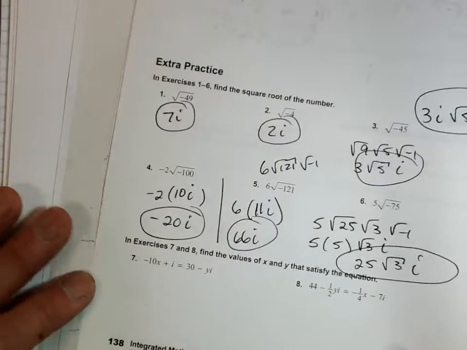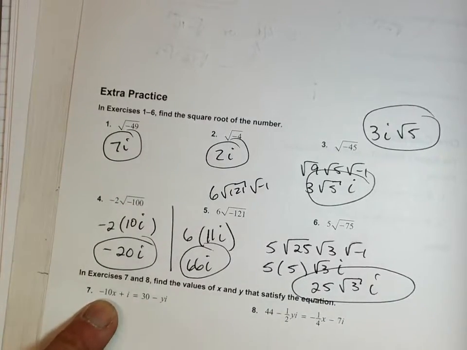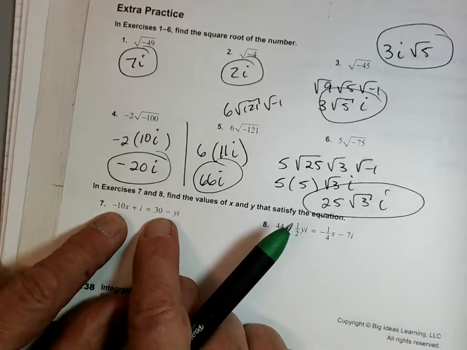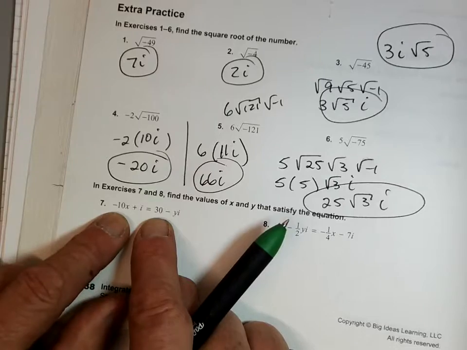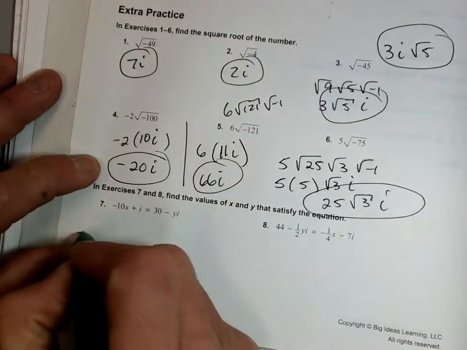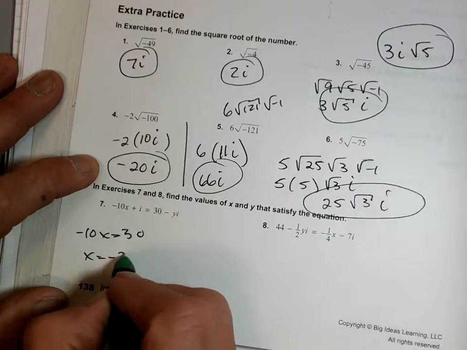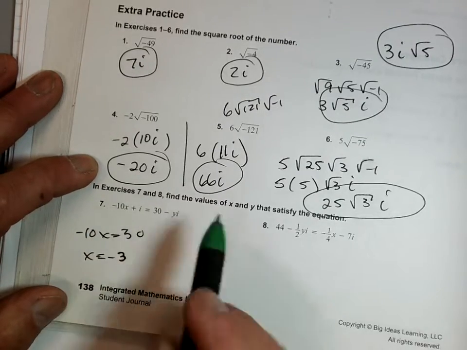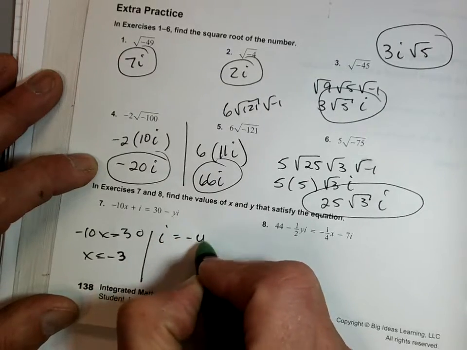Okay, number 10 looks hard, but it's not. 10's not hard because you have to write it where you've got, let me slide this up. 7, my bad. 7, thank you. So you've got the real plus the imaginary. So the negative 10x has to go to the 30. They have to, because you've got a real number with real number. So you can say, okay, I can do that. Negative 10x equals 30. That's easy. x equals negative 3, right? So I just put the negative 10x with 30. And you'll also put the i equal to the negative yi, right?